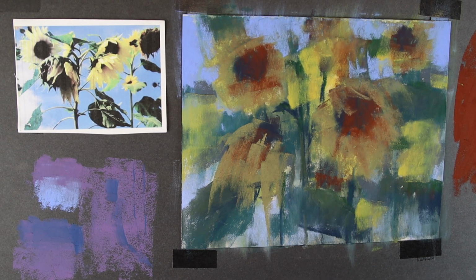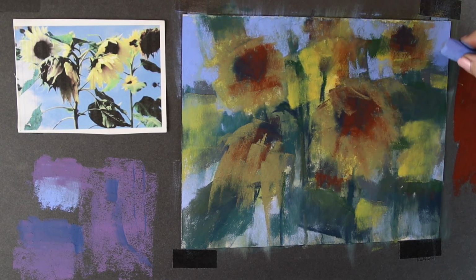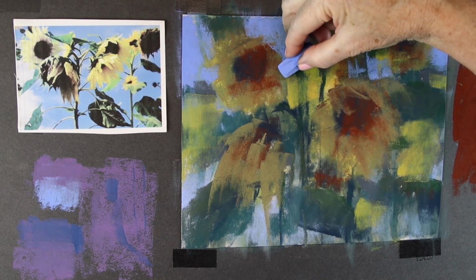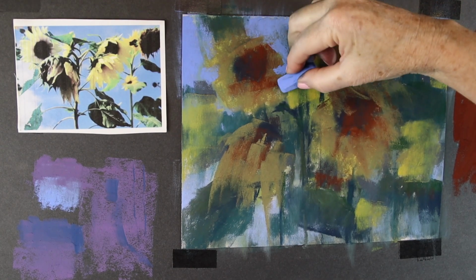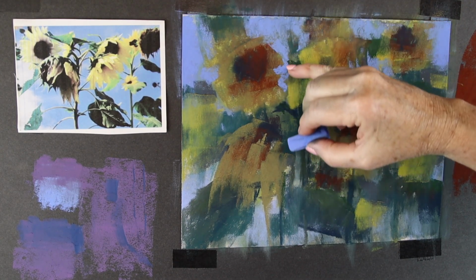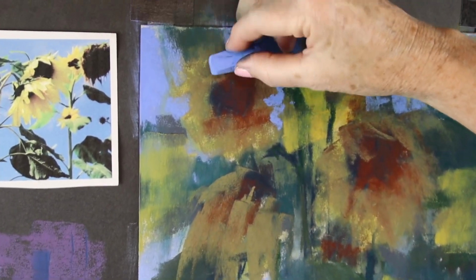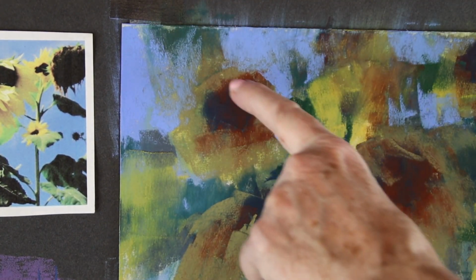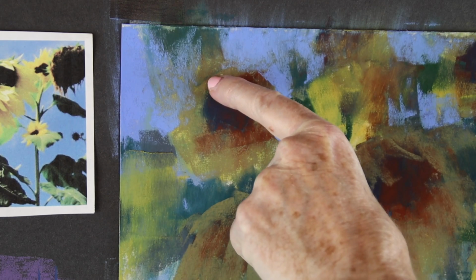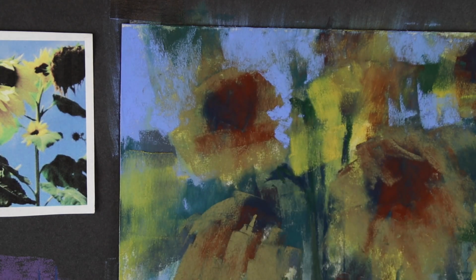Now here's another way that you can get lost and found edges. When we do negative painting, for example, if I want to have a hard edge on one part of this flower, I come in with that background blue, the sky, and I just leave it alone. We get a hard edge. If, for example, I come in and very lightly go over the flower right in here, we get a soft edge, right? So here's a hard edge and then it's lost and then it's found again. So this is an example of lost and found edges.